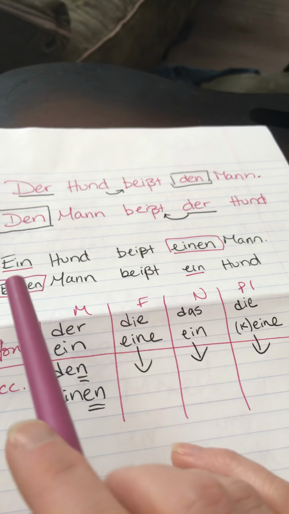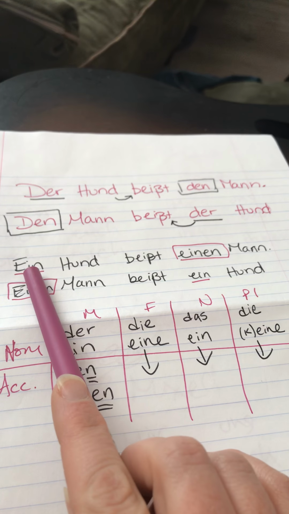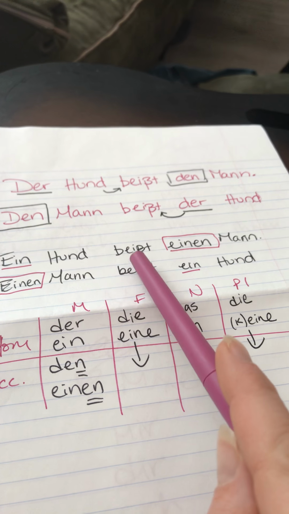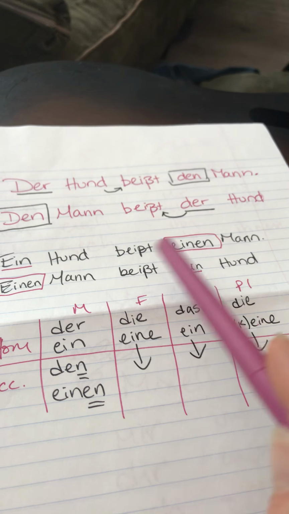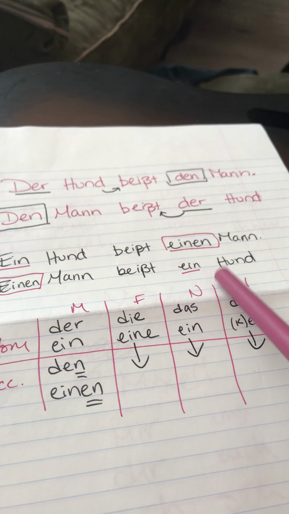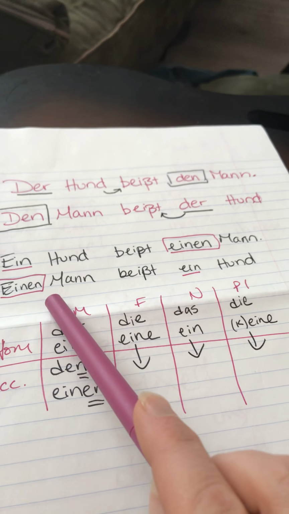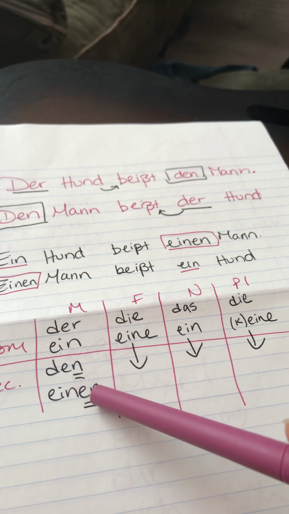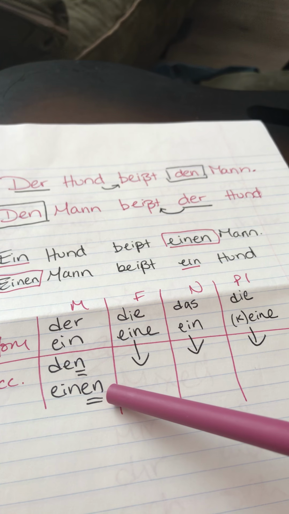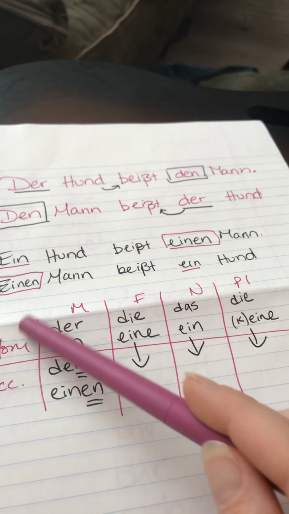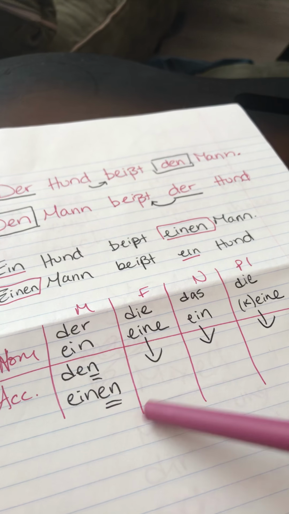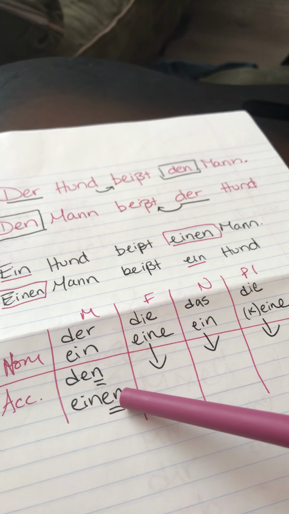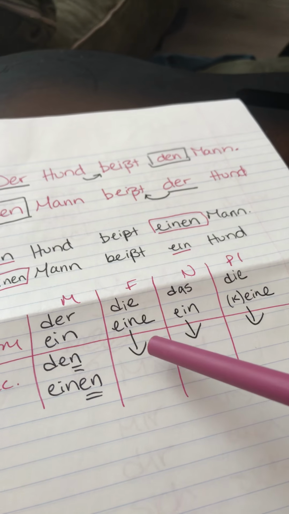And the same rule applies when we're working with indefinite articles, the ein words. So it's the same exact sentence. Ein Hund beißt einen Mann. A dog bites a man. And then this says the same thing. A dog bites a man. The ein word changes to einen in the accusative direct object. So again, it's just these pesky boys, these masculine ones, that change from der to den and ein to einen. Everything else stays the same.